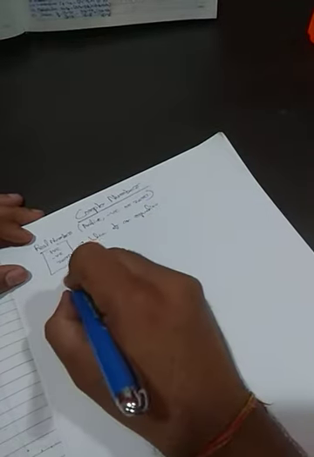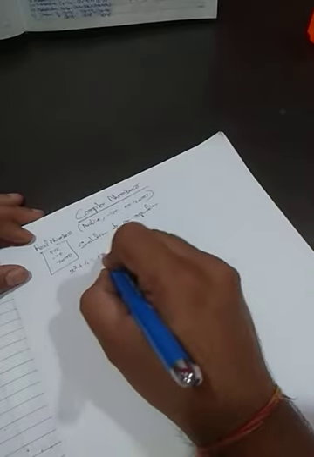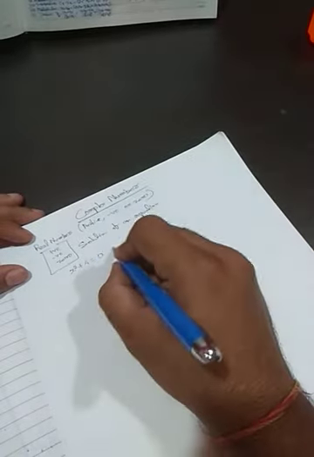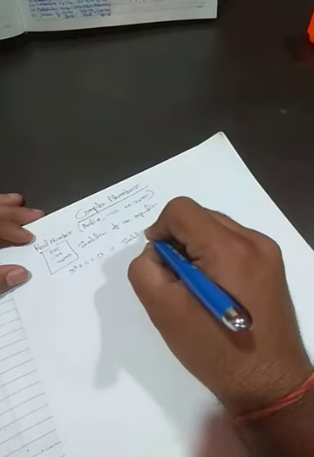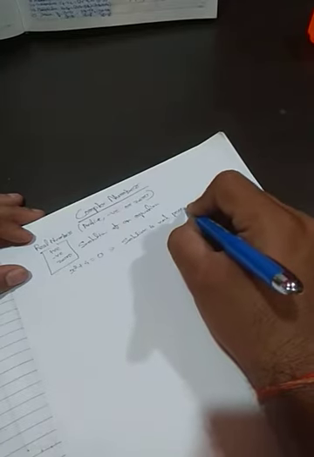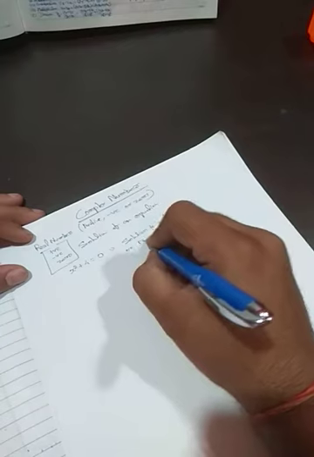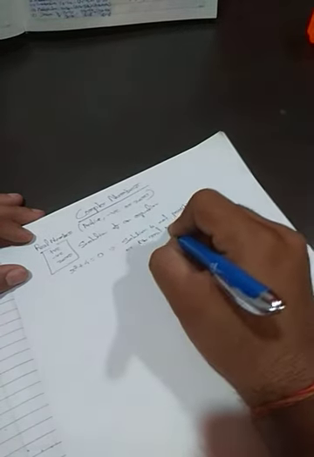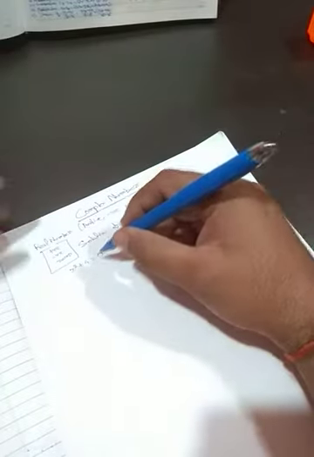But what about an equation such as x square plus 4 equal to 0? So we say the solution is not possible, or no real solutions. So what if no real solutions is also not acceptable?